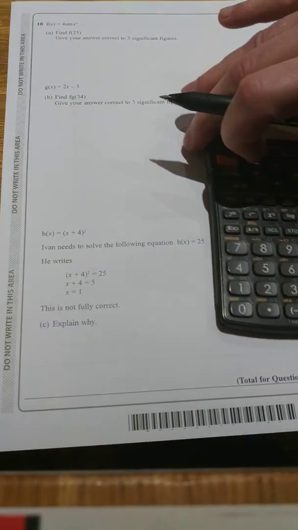Okay, continuation of your mock paper, which was the November 2018, and this is paper 3, questions 10 to 14 or 15. We'll see how far we get. Okay, so I need a calculator for this one.